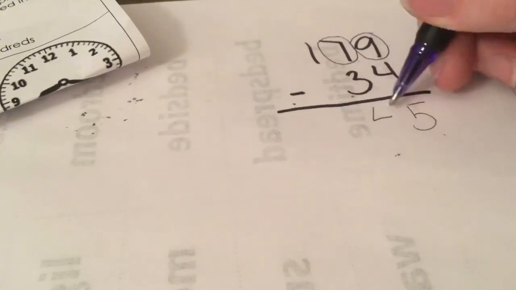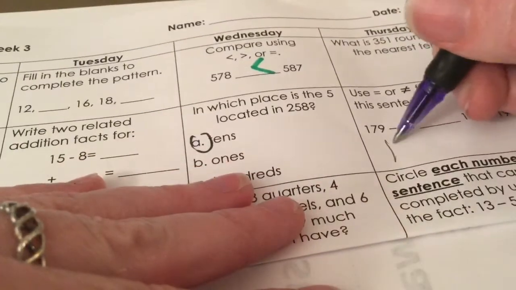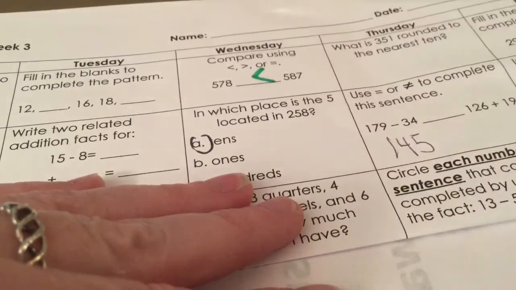Okay, now we're done in the ones. We can move over to the tens. Circle the bigger number. Oh, more on top again. No need to stop again. So 7 take away 3 is going to be 4. And 1, really this is a 0 holding the place. 1 take away 0 is 1. So we're going to put 145 on this side.